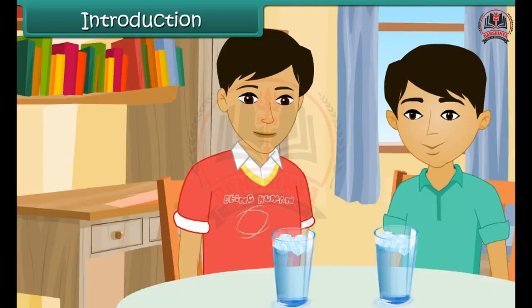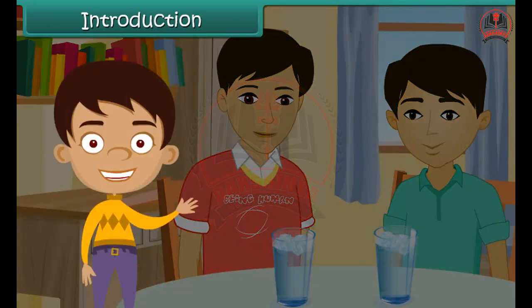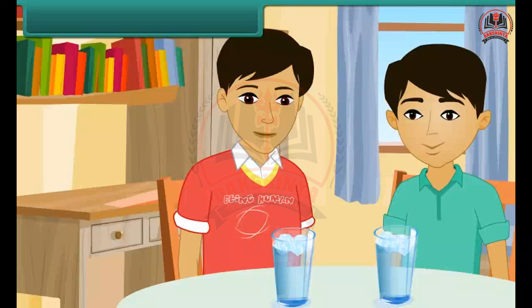He can see no traces of sugar and lemon juice in the water. He sees the ice cube floating on the top. He is amused to see that different substances have different characteristics. In this lesson, we will learn about the properties possessed by different materials.